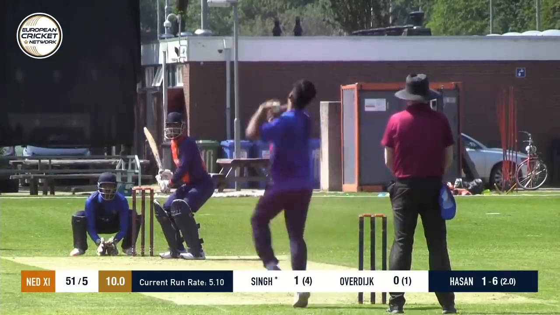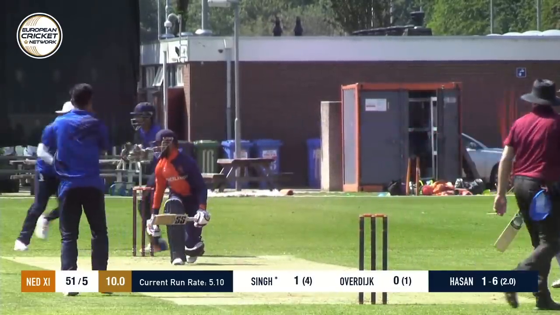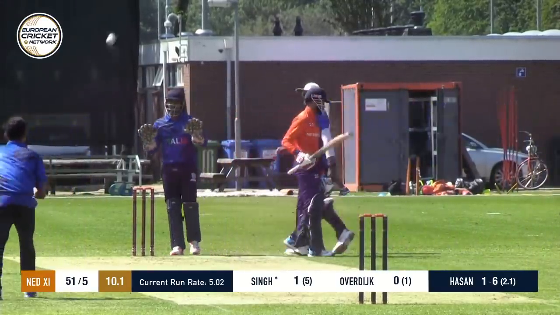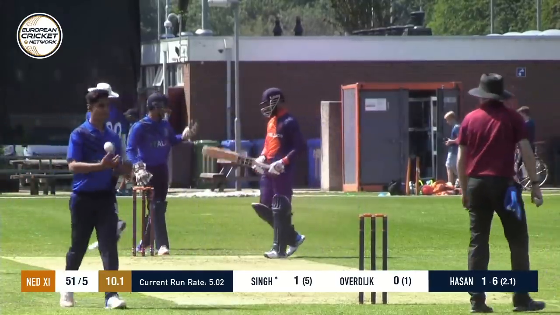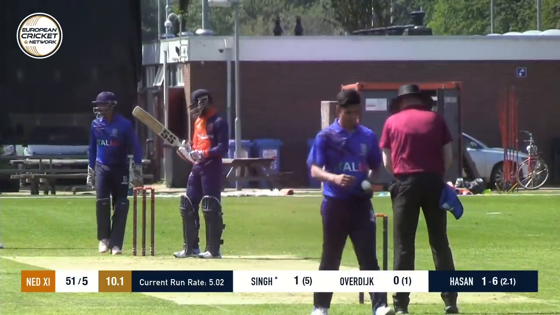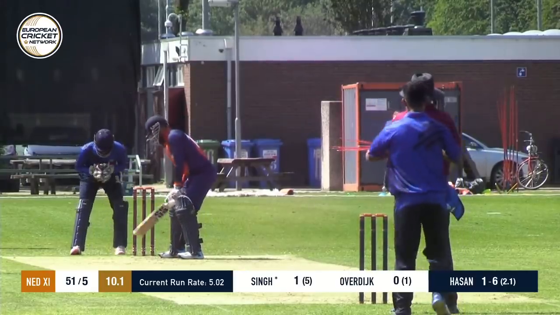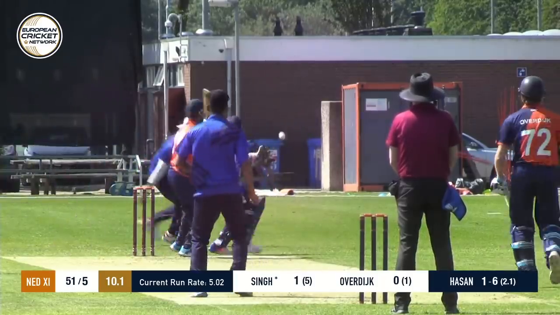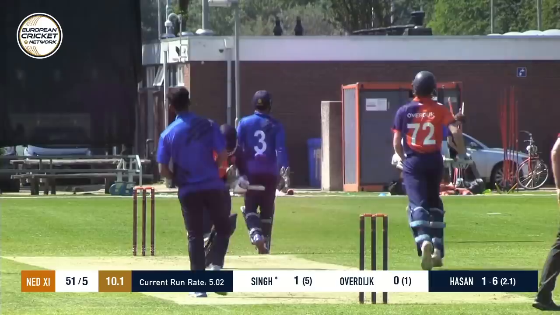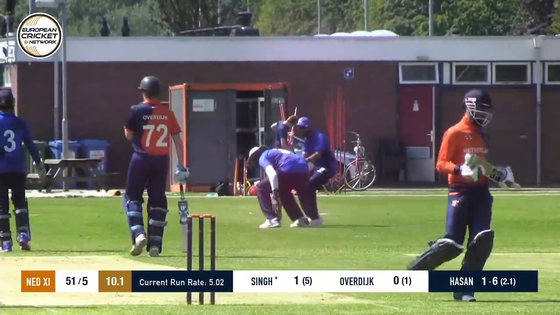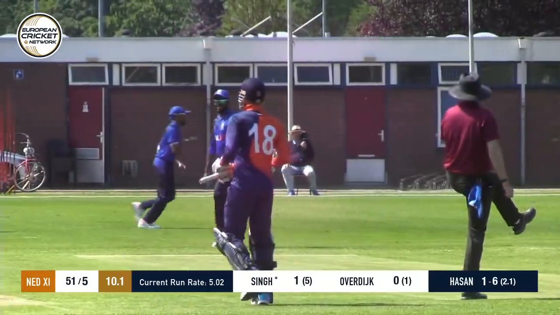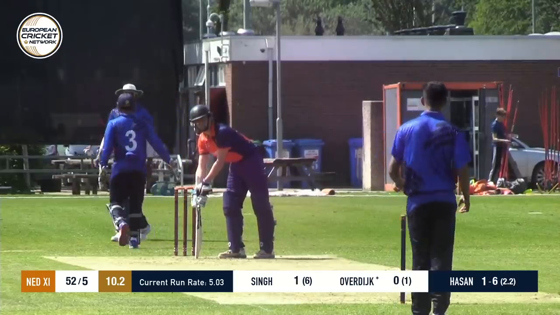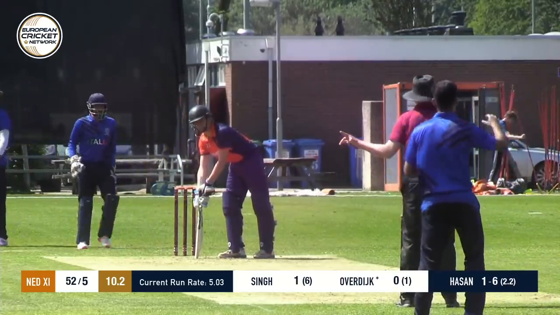So we've got Singh on strike here, and once again can't do anything with it as that one just comes off the edge and goes out to the man patrolling at point. As that one looked to be going down the leg side, got a bit of turn. Comes off the pad, and it will just be a leg bye from the umpire. But getting some good turn on this wicket are the spinners here from Italy.